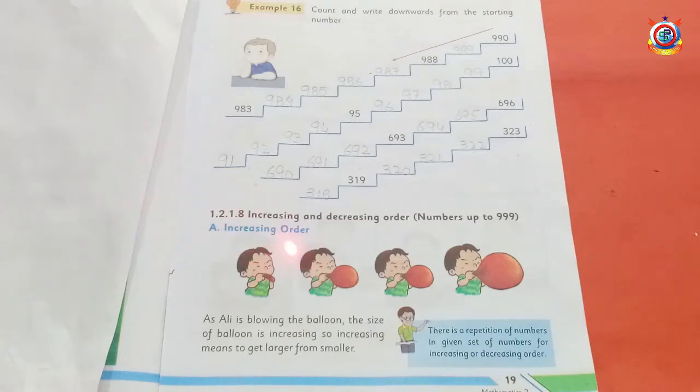Now look at increasing order. There is an example for you. The example is of balloons. Look at the balloons. Look at the small balloon.